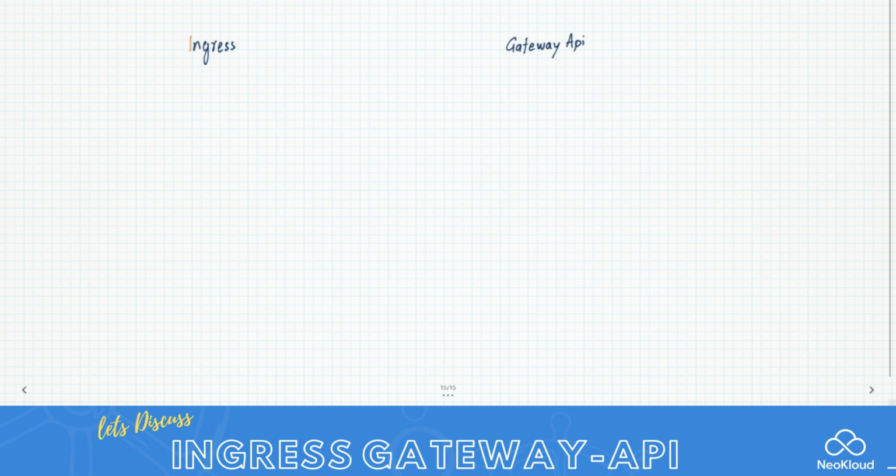Ingress is a Kubernetes object that manages external access to services inside the cluster, typically over HTTP or HTTPS. I think of it as a single traffic router, if you want to simplify it, that decides based on the URL path or host name where the request should go.